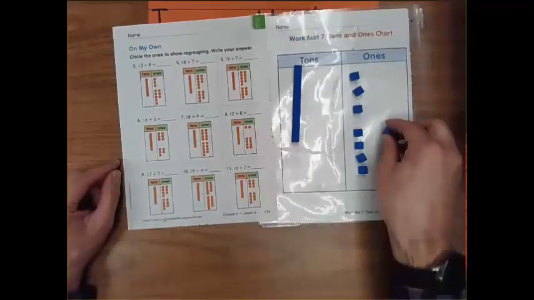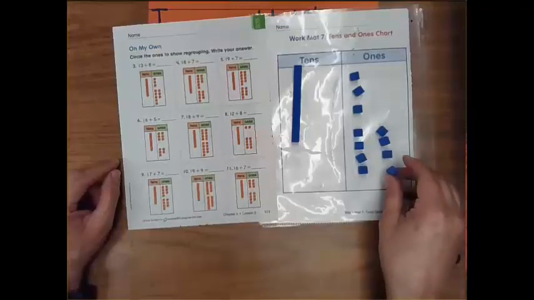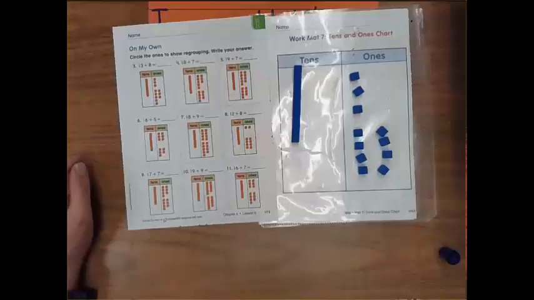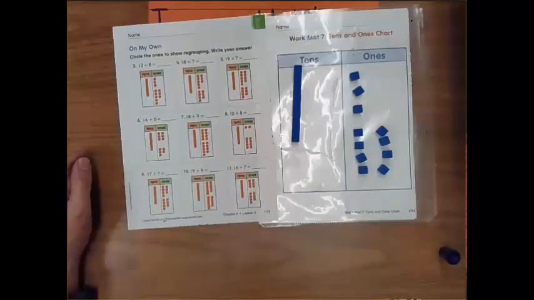And okay, so 13 plus 8. And now what we're going to do is we need to do some regrouping. So let's do some regrouping.